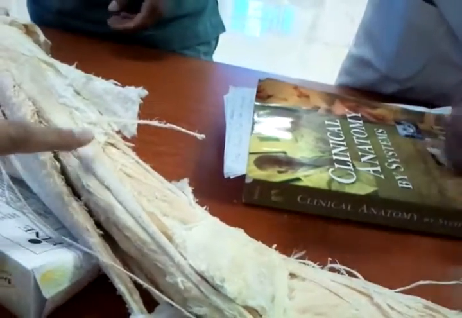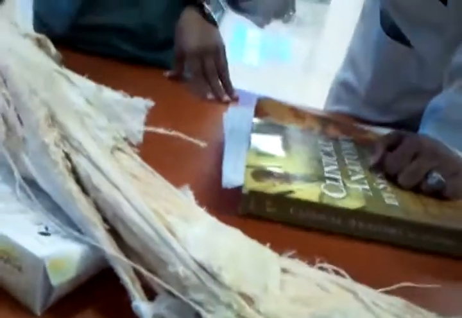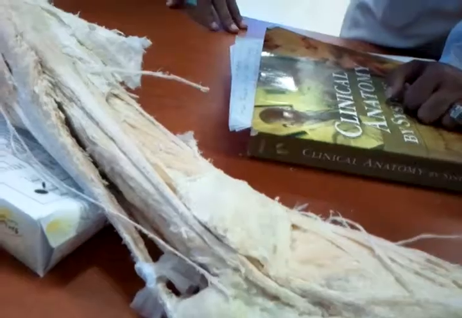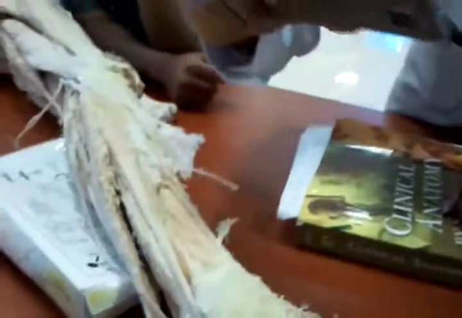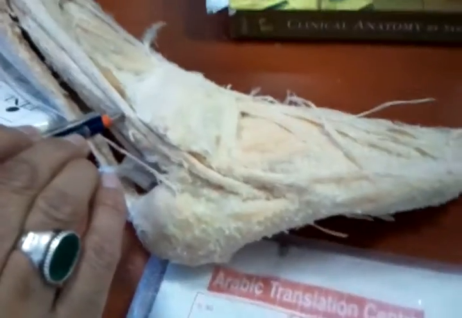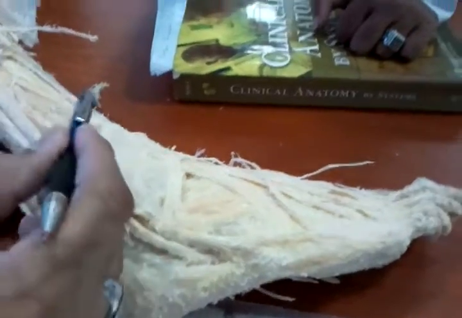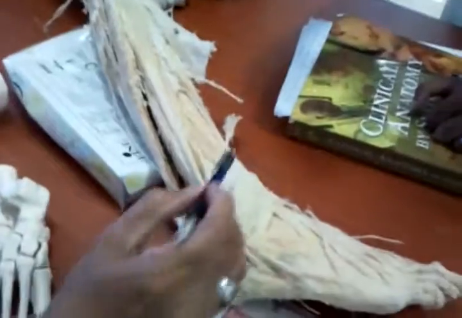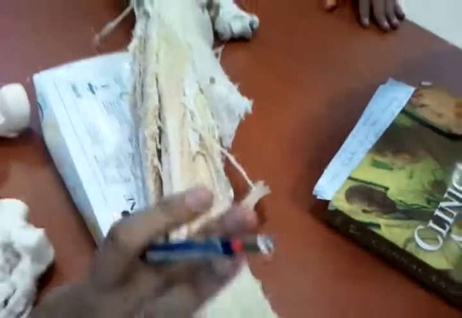Both of these are on the lateral side, so they lift the lateral border of the foot, which is eversion. Another everter is peroneus tertius, but it doesn't belong to the peroneal compartment; it belongs to the anterior compartment. The nerve supply is different. Both of these are supplied by the superficial peroneal nerve, while the anterior compartment is supplied by the deep. Class. Thank you.